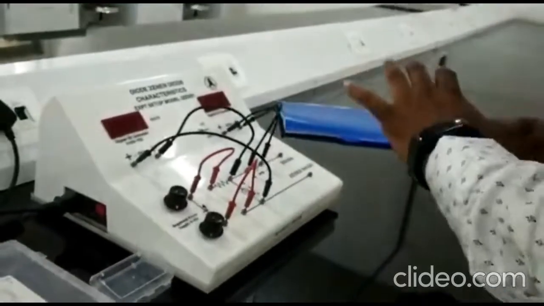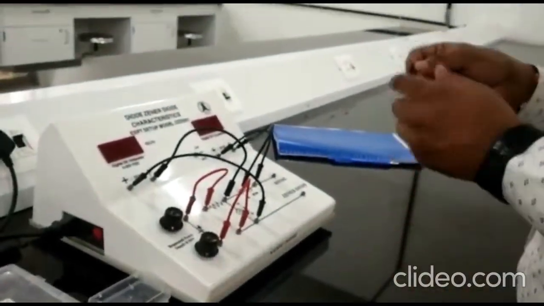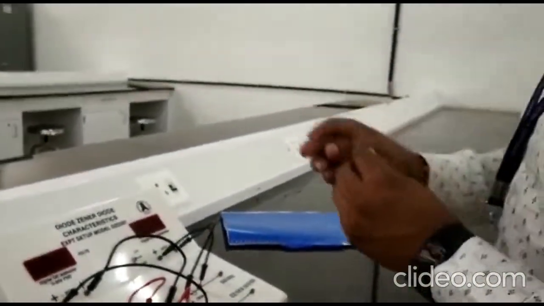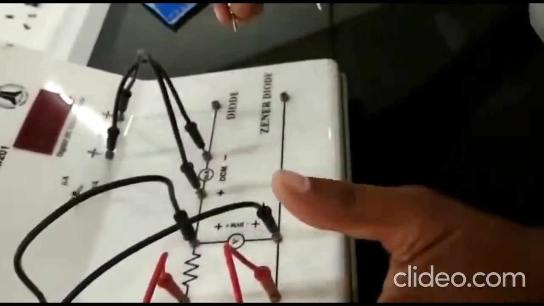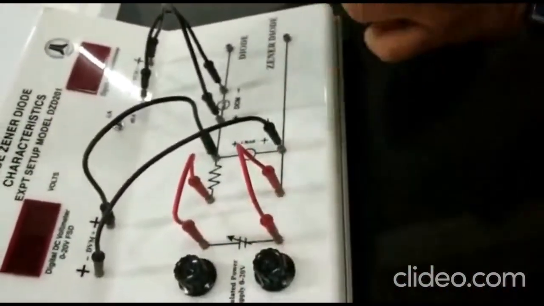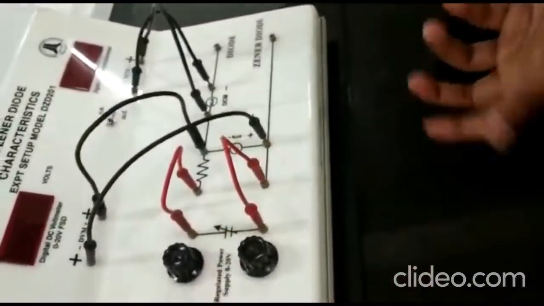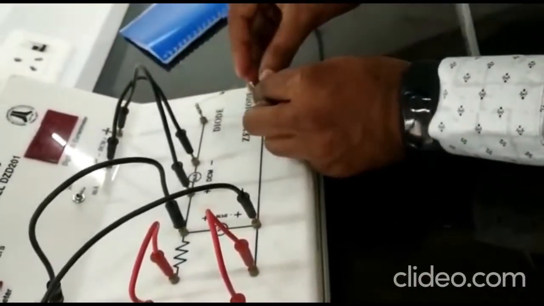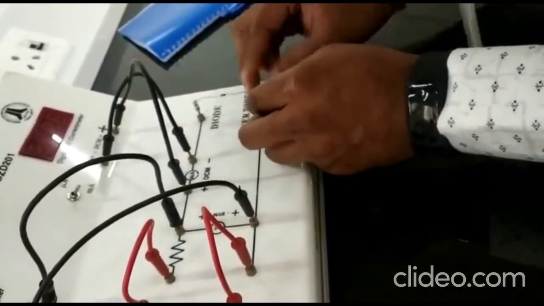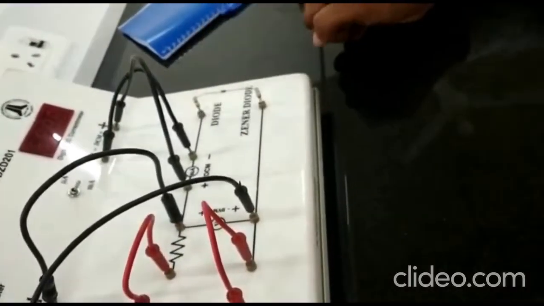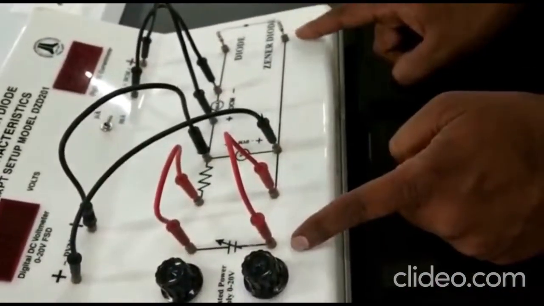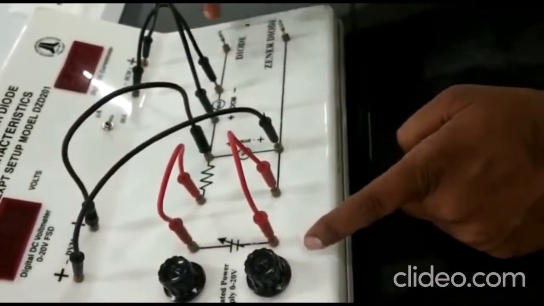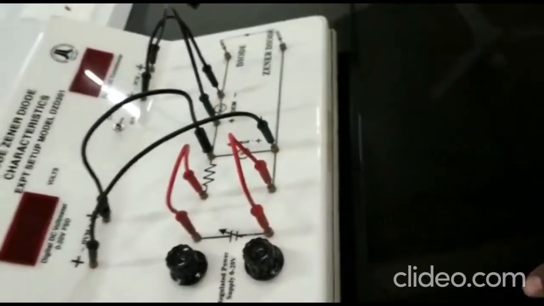Since I am starting with forward bias, I have to connect the positive terminal to the positive end of the battery and the negative terminal to the negative terminal of the battery. So I am going to connect like this. So it is forward biased now.